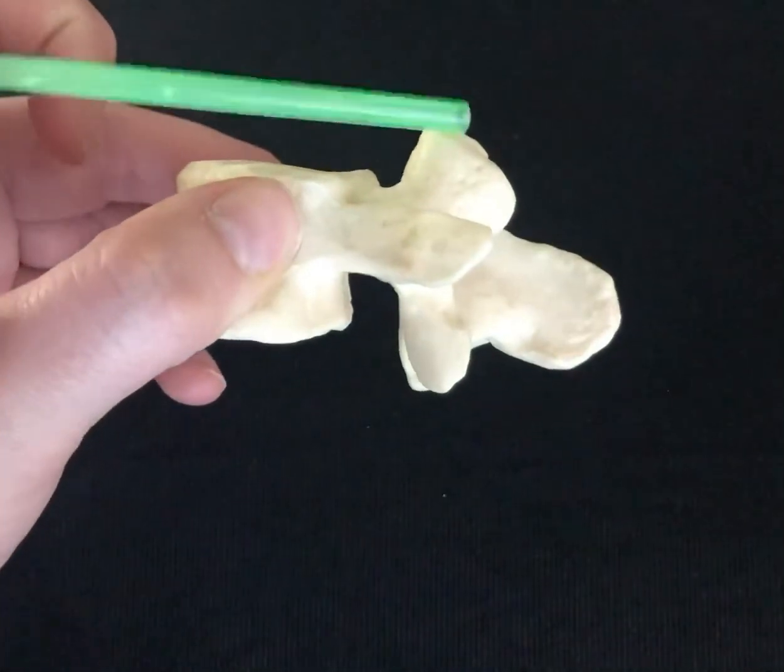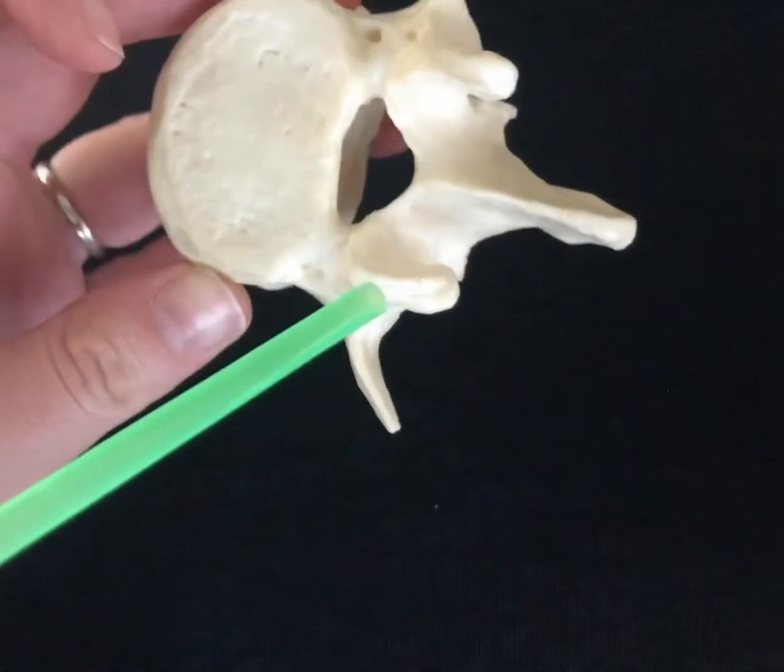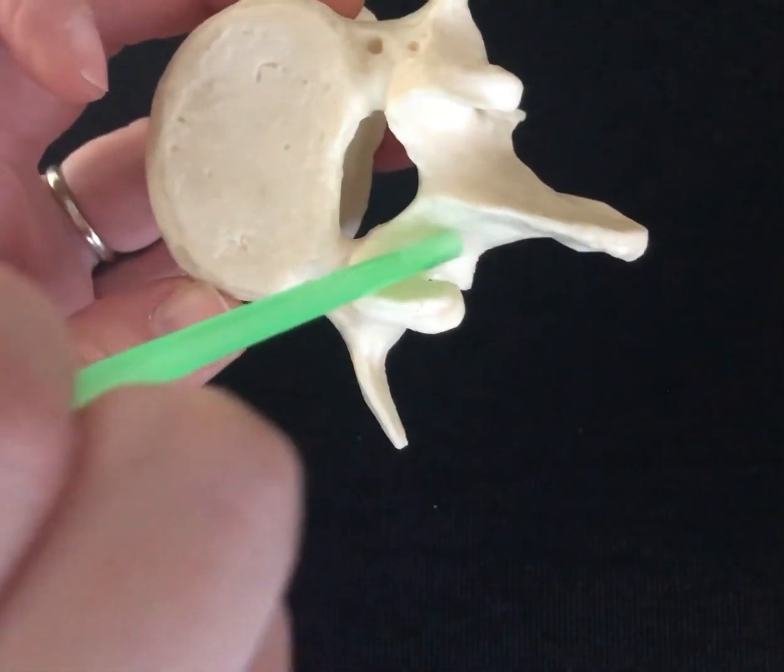So superior articular process, inferior articular process. And you can see them there coming off of the lamina.